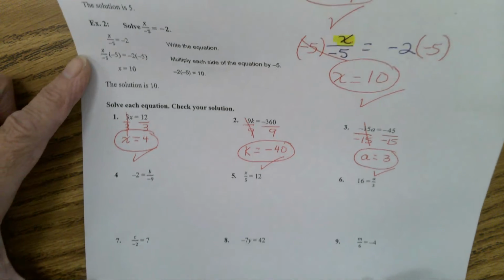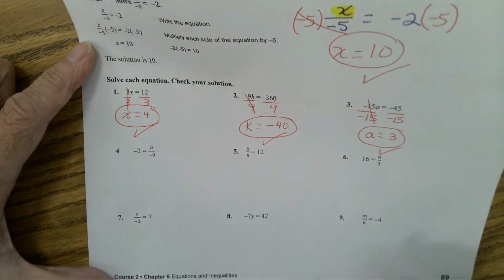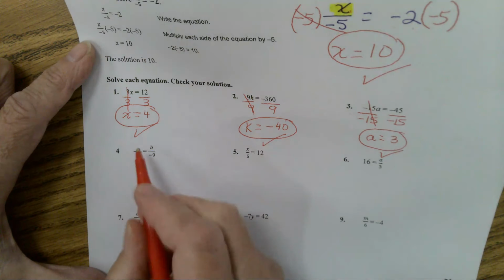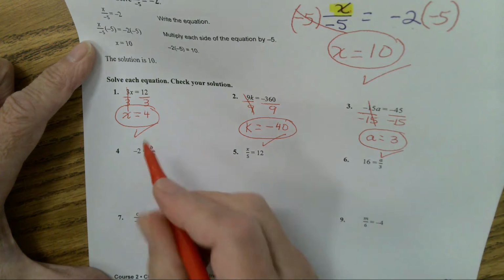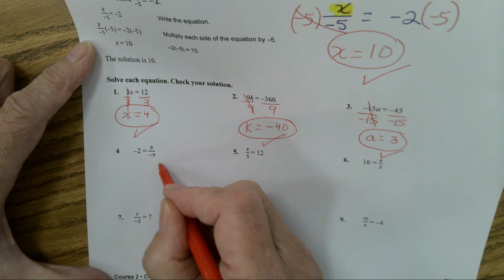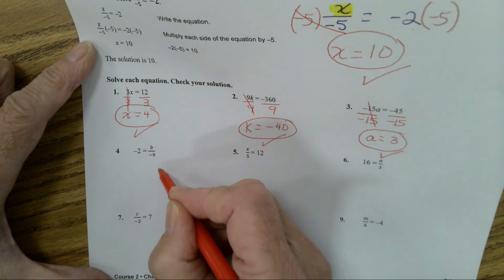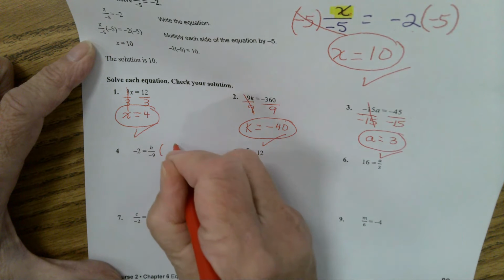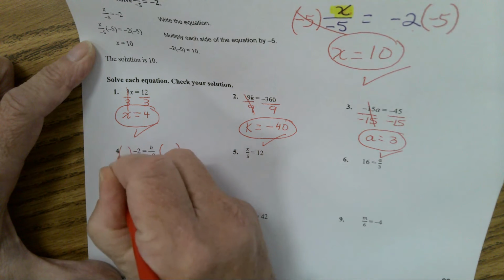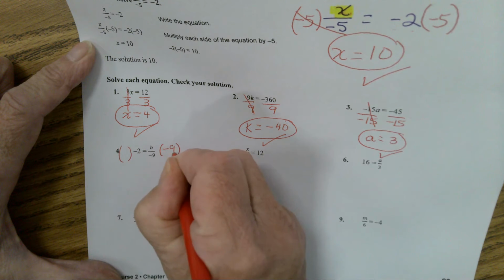Now, in problem number 4, in this row, this says negative 2 equals b divided by a negative 9. What will undo dividing by a negative 9? Multiplying. And to balance the equation, you multiply both sides by a negative 9.